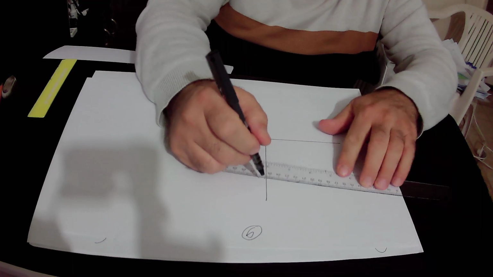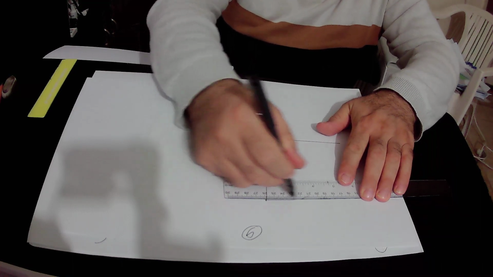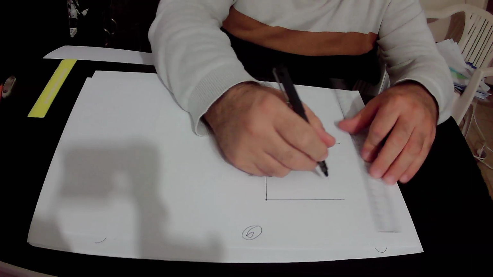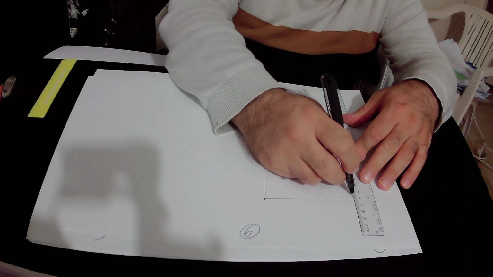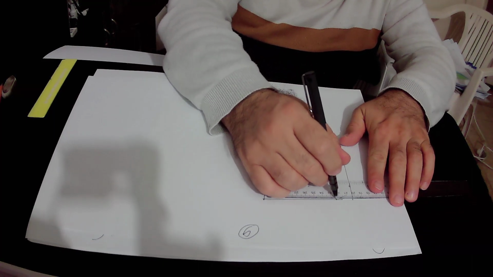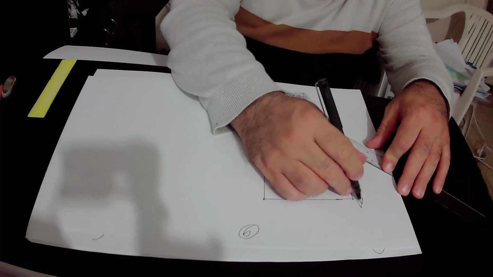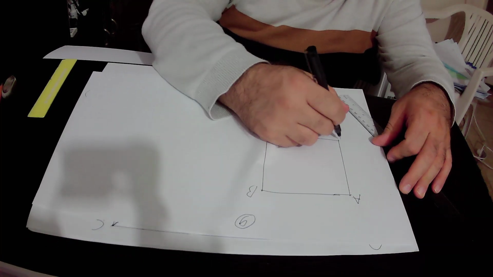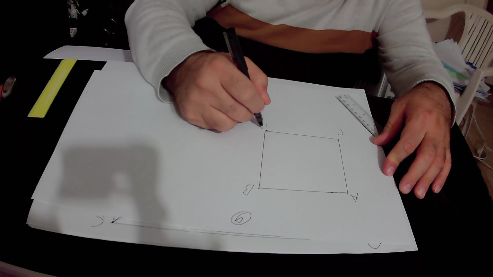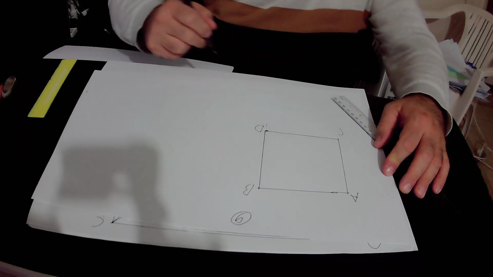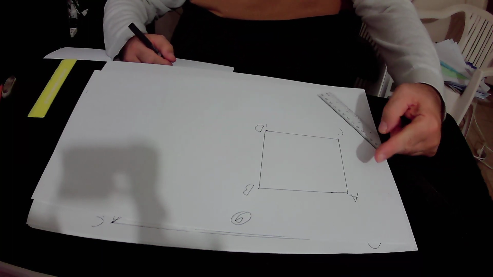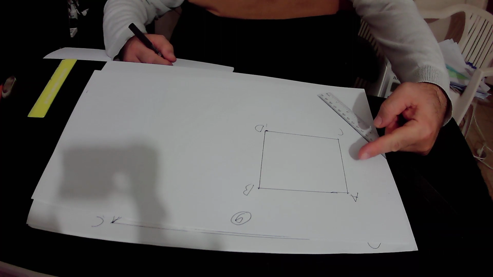If we have a square ABCD, the length of one side of this square is S units.